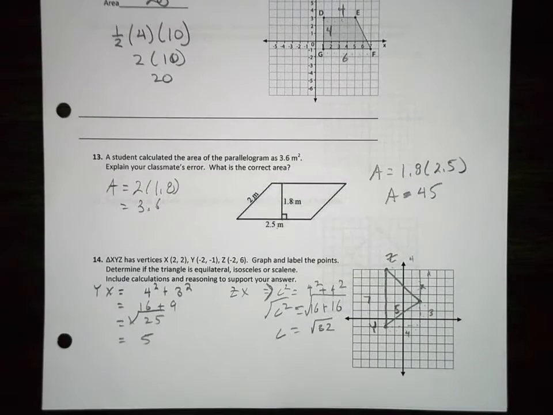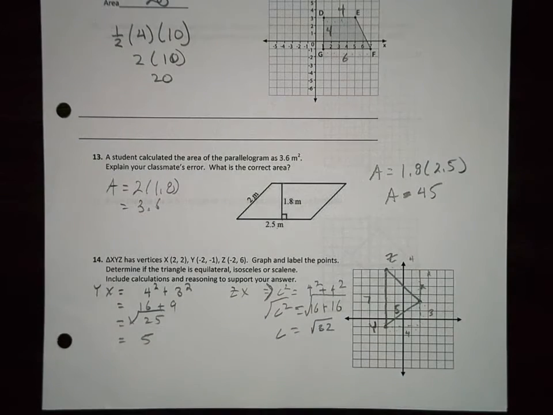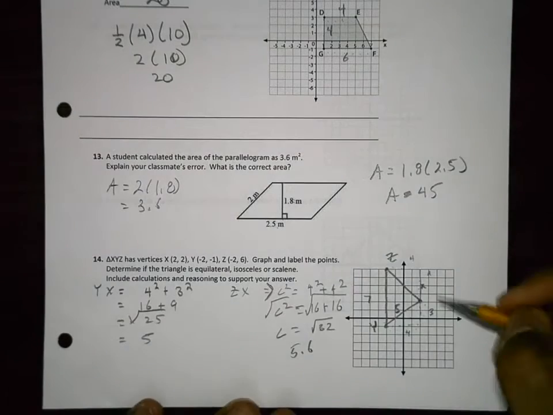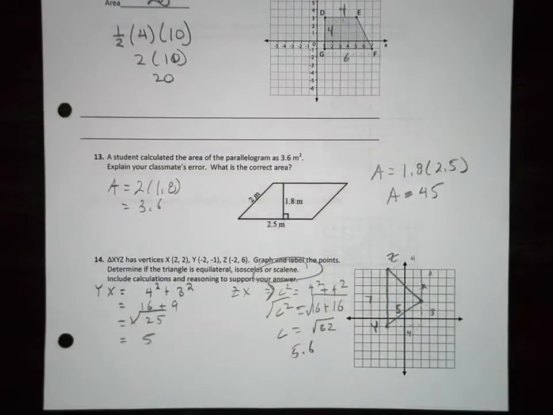Well, that's not going to be 25. Okay, that's a decimal. It's right around 5. That's 5.6. So we can see all the sides are different, so that thing is scalene.